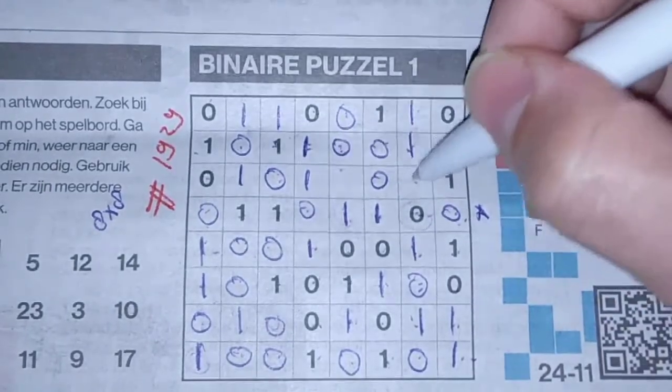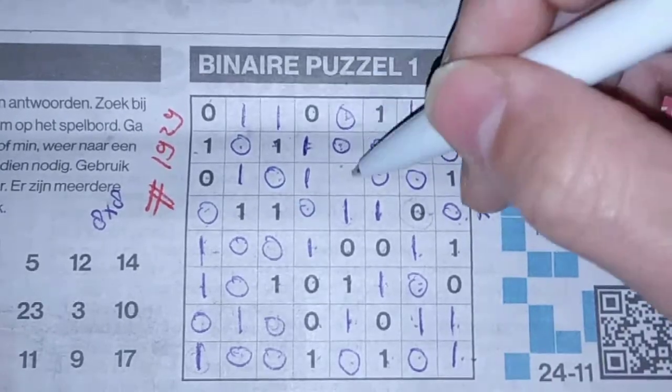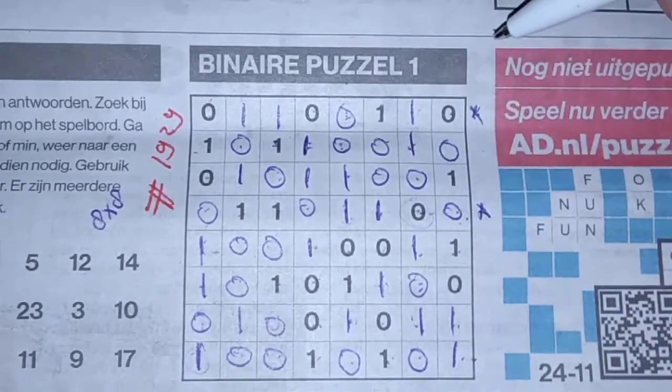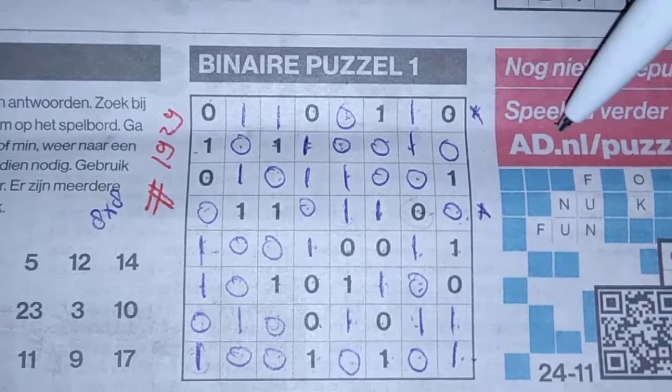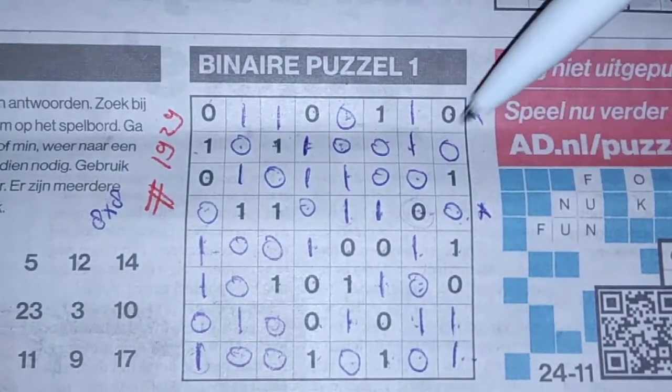Double 1, here no, there no. Double 0 here, 1, there 1. Complete in 4 minutes. Alright. Great. Binary, I like this one.